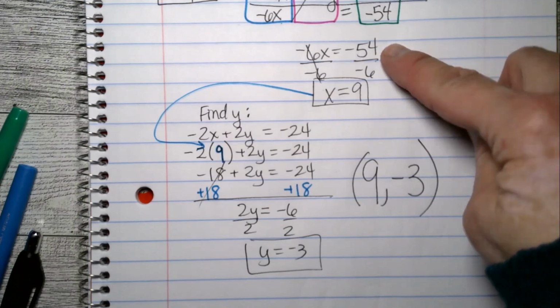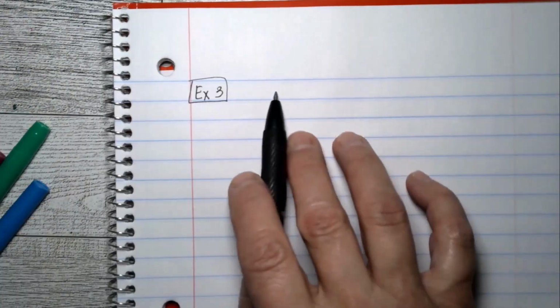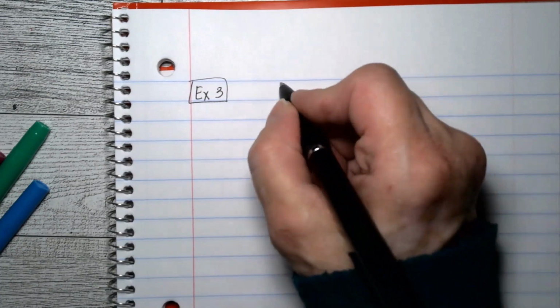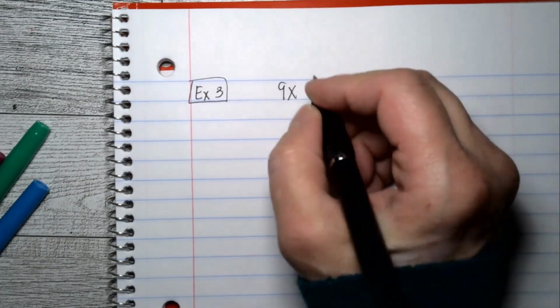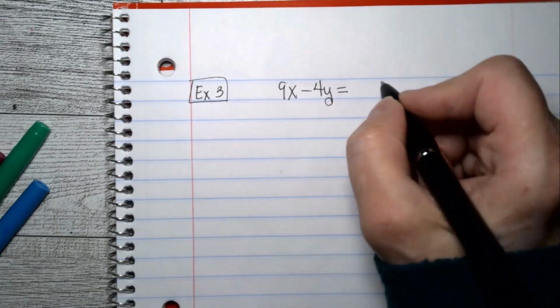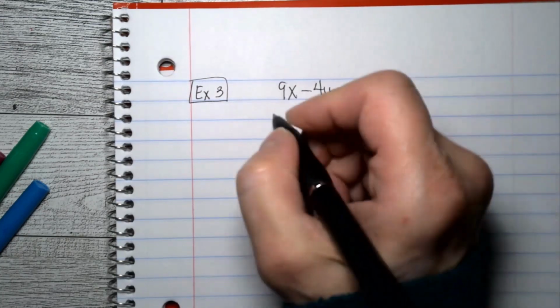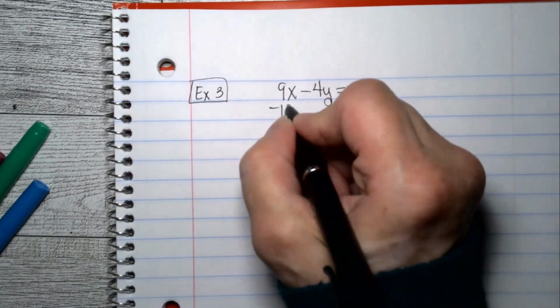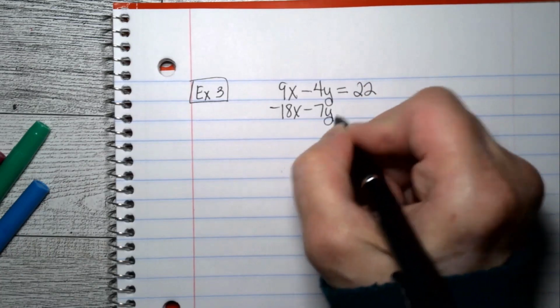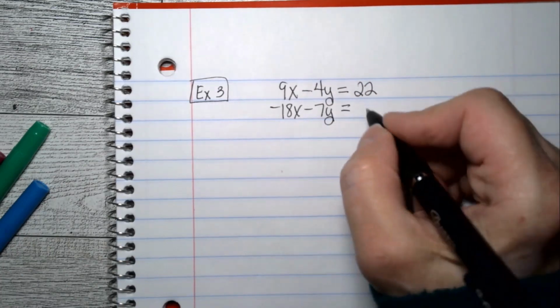Leave some space. I'm going to be writing in the front of this thing. 9x minus 4y equals 22. Negative 18x minus 7y equals negative 29.